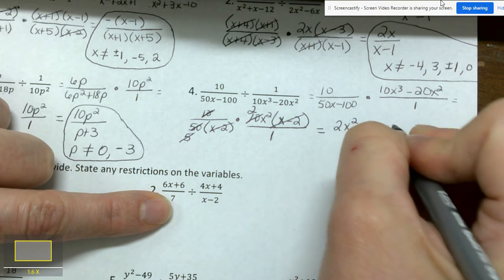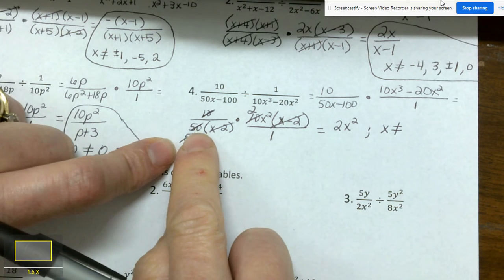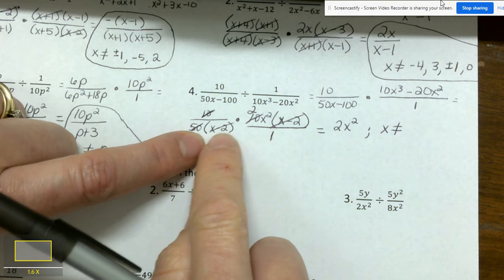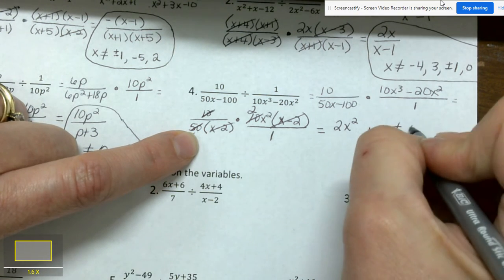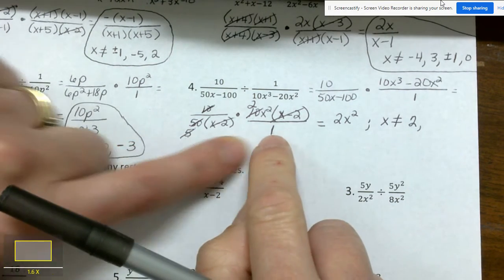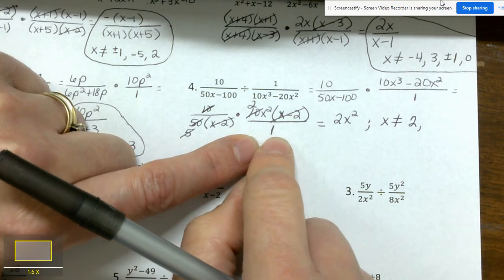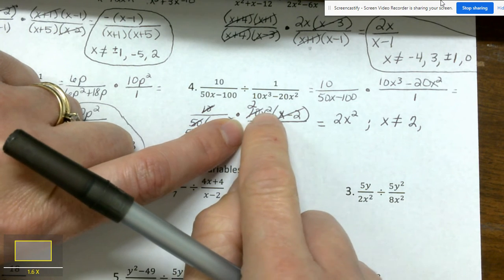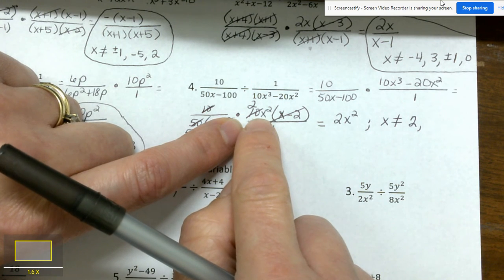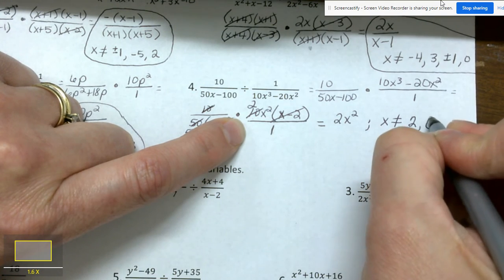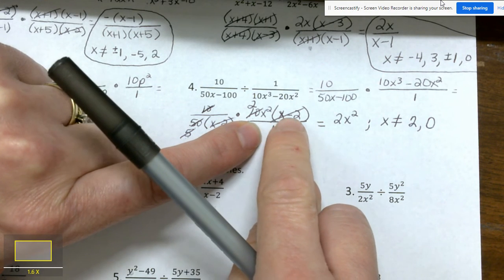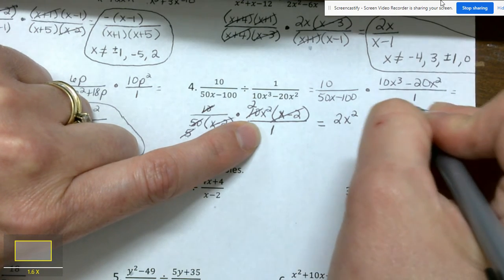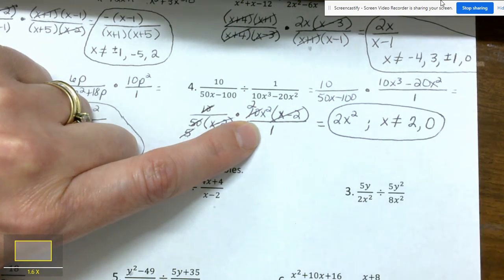Now we still have to say what x cannot be equal to. All right, so let's go here. 50 doesn't have a variable, so I don't have to worry about that. But x minus 2, what would make that 0 would be if x is 2. This is a 1. There's no variable there. But remember, we also have to do this one because it was originally a denominator. So 10x squared, what would make 10x squared equal to 0? That would be if x is equal to 0. And then what would make x minus 2 equal to 0? That would be if this x is equal to 2. So we've listed all of our restrictions, and this would be our final answer.